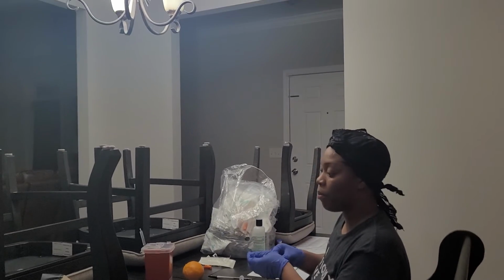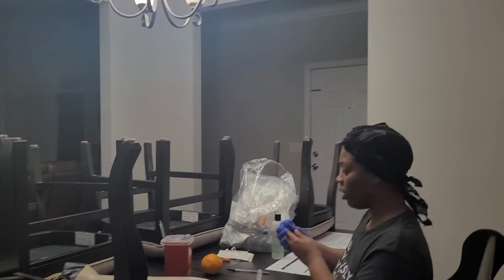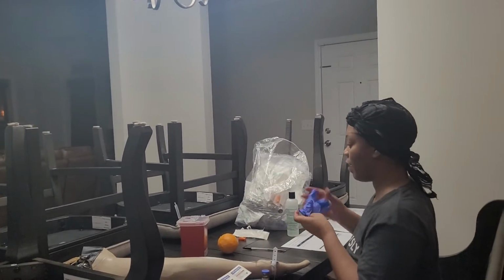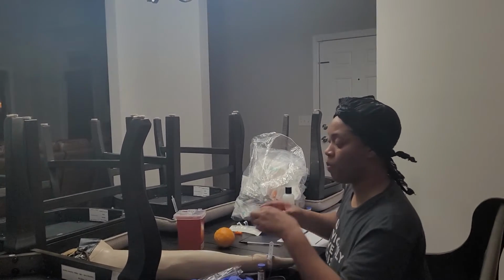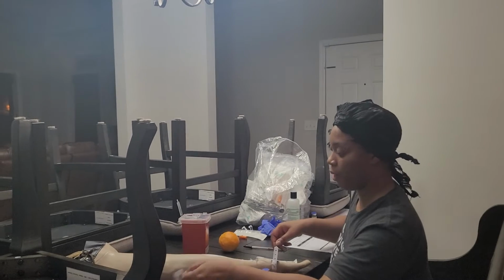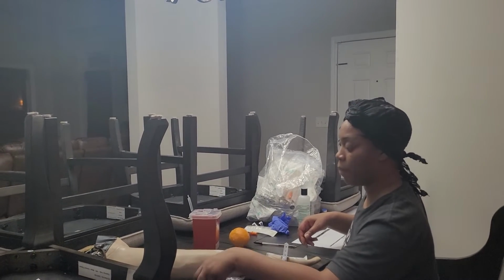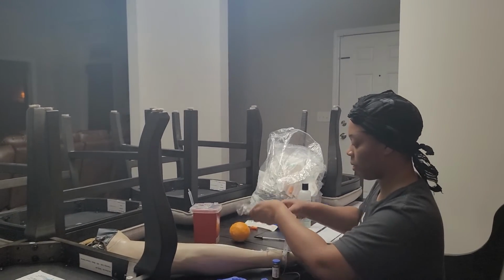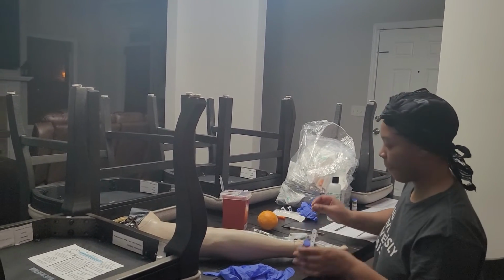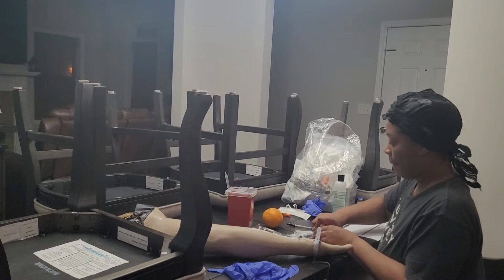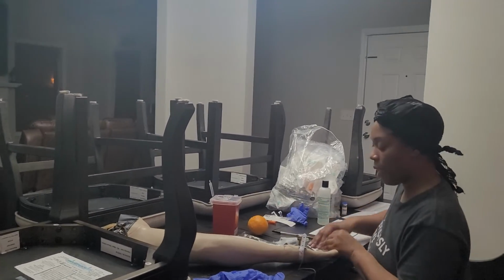And now I am going to go ahead and get rid of these gloves here, only because I'm bringing my other material over for our IV push medication. Setting up everything.